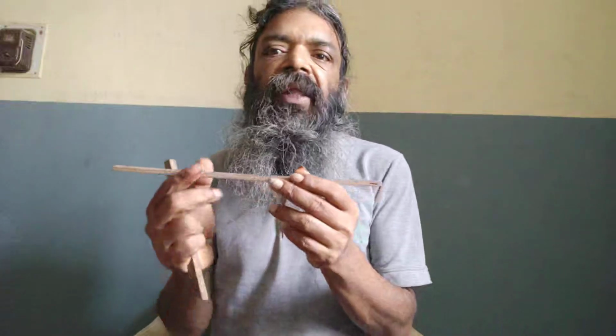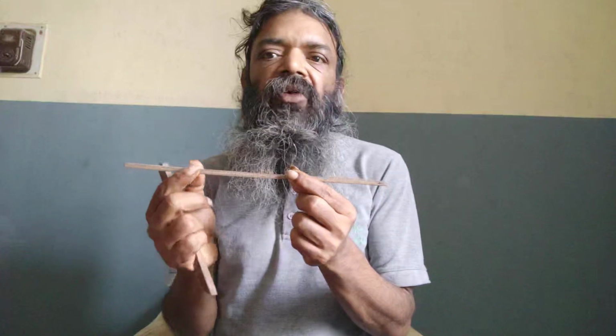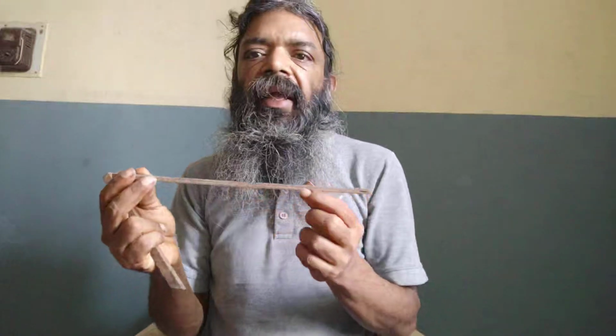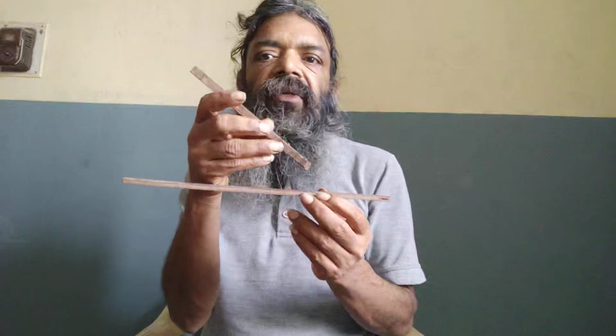Okay, so consider this is the x-axis, and there are two points on the x-axis, A and B, and there is a vector field like this.